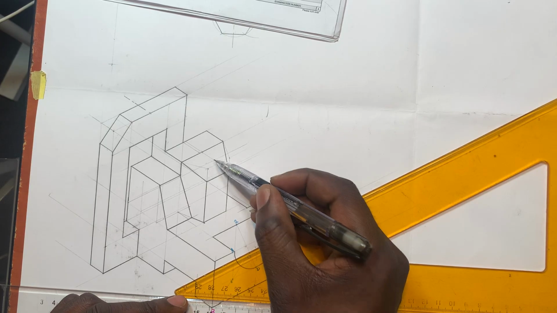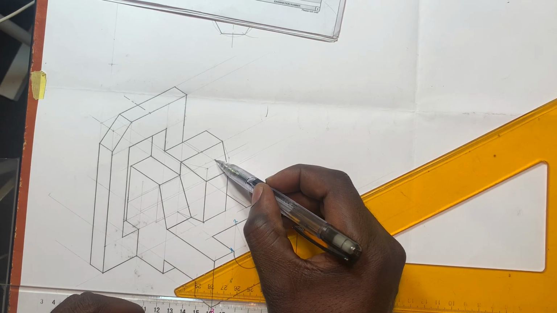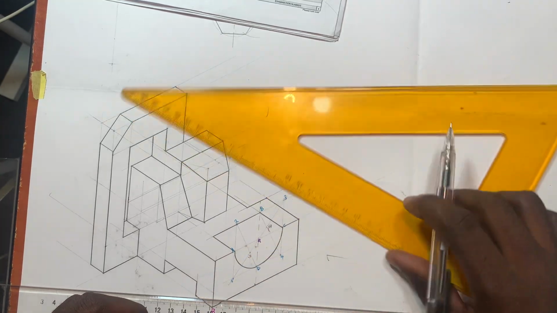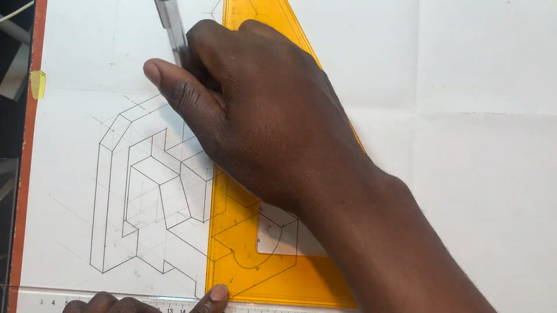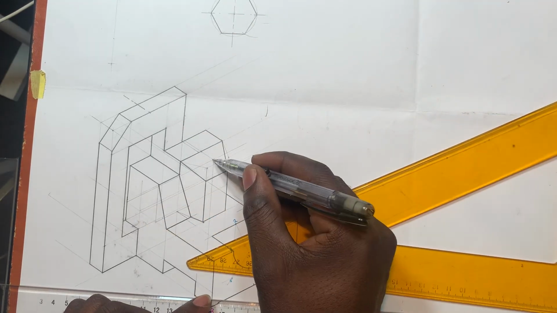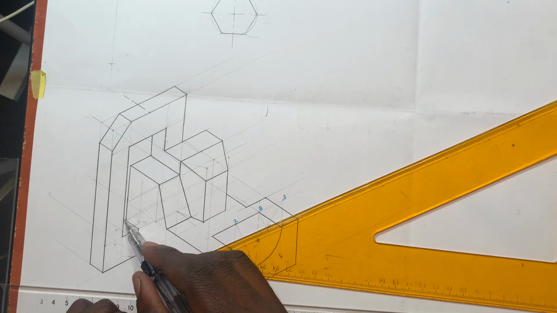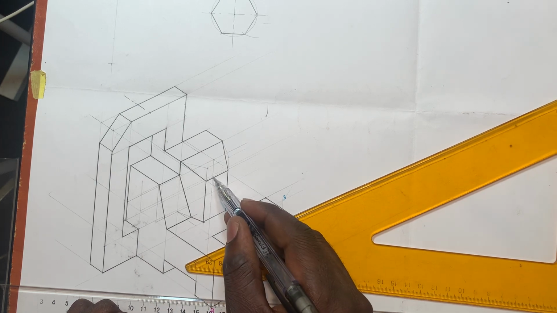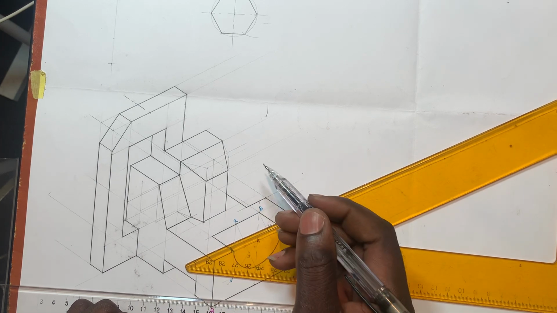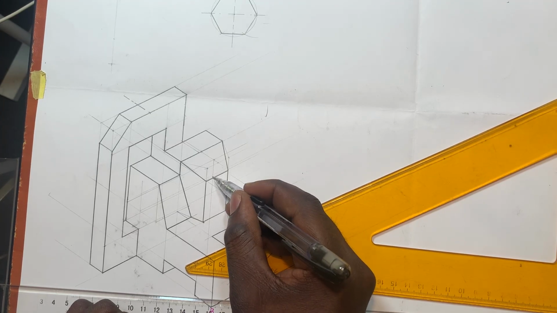So as much as I'm moving from here till down, even here I can move from here till down. Faint. So that goes. Then once it gets there, remember that I'm at the back. So from here till here, that goes from here till here. Understand? So I can join this corner with that line.